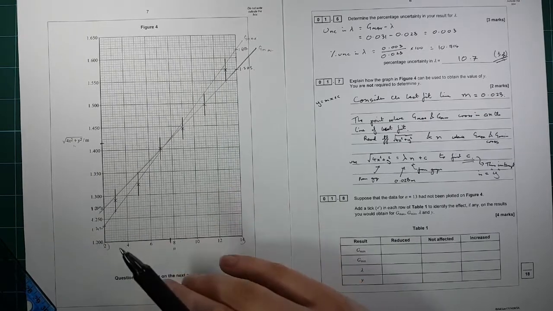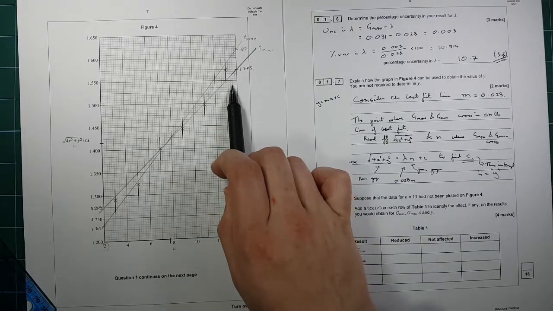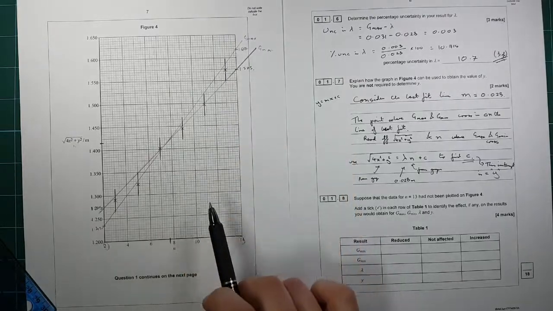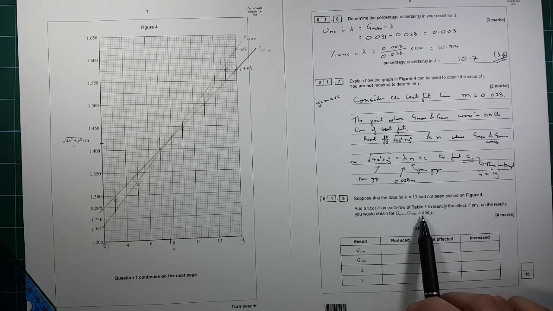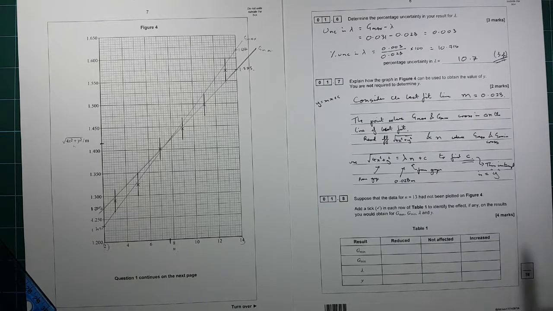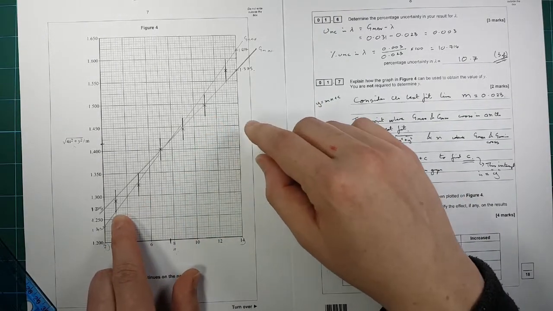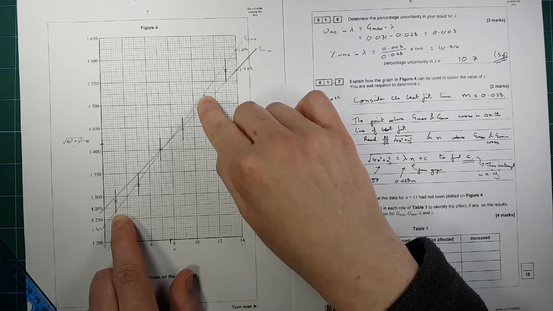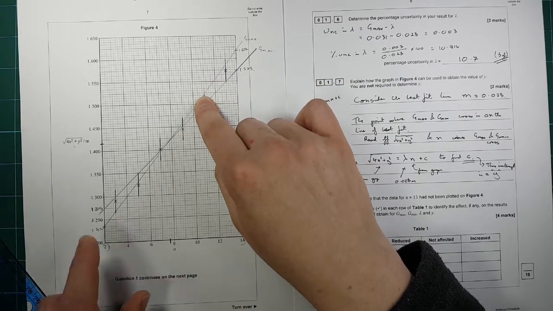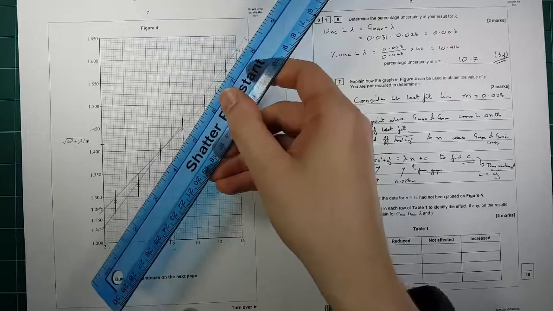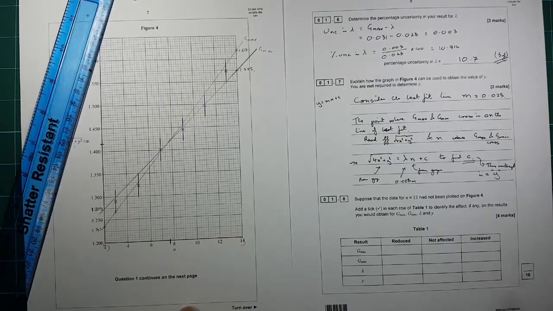Right, next, 1.8. Suppose the data point here didn't exist. How would it change your values of these two, and therefore how would it change the values of these two as well? Okay. So G max is determined by this one and this one here. So if that point didn't exist, we would still get the exact same G max, because we can't make it get any steeper if that point doesn't exist. So that would not be affected.